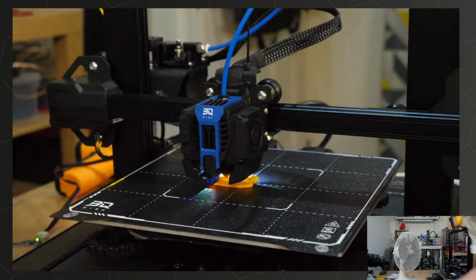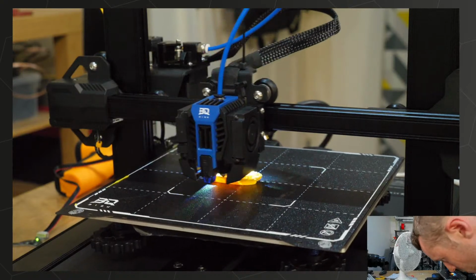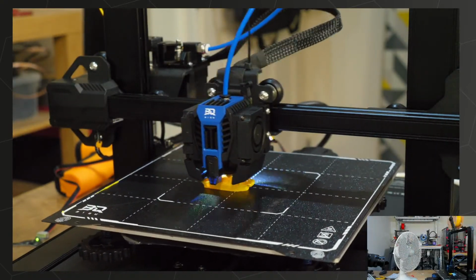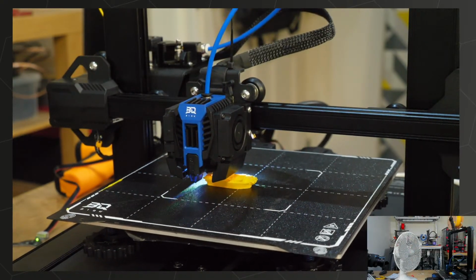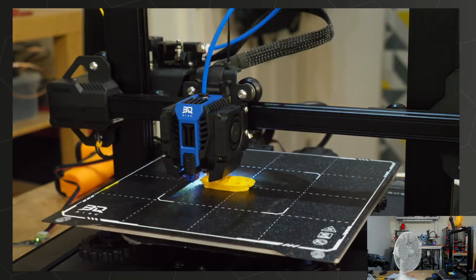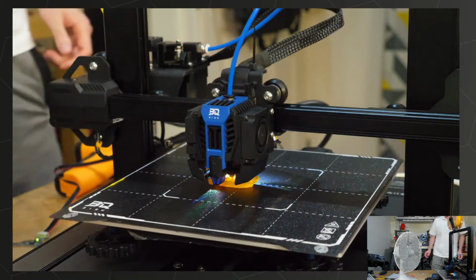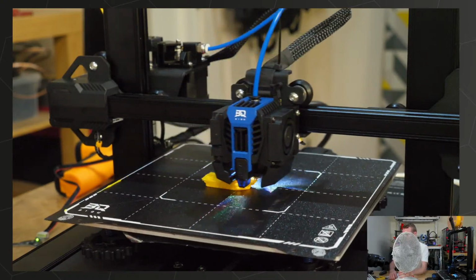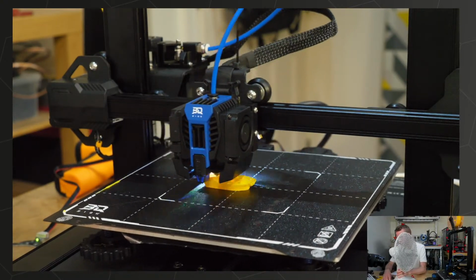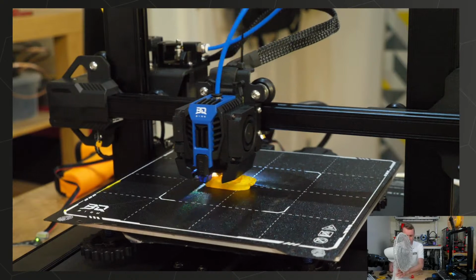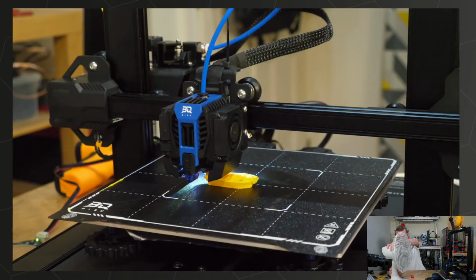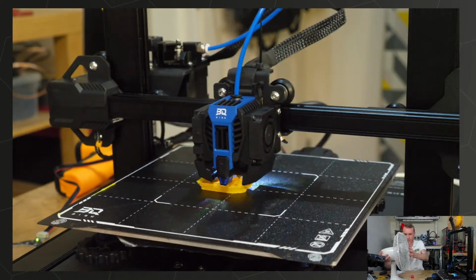Oh, sorry, that's in the way. You want cooling? Here's your gosh darn cooling.